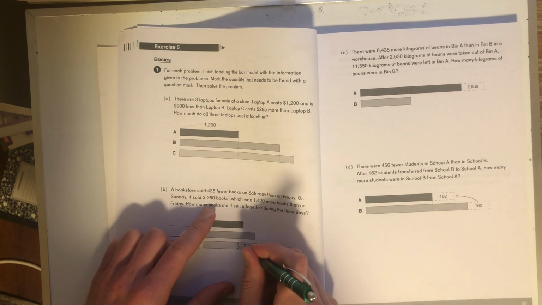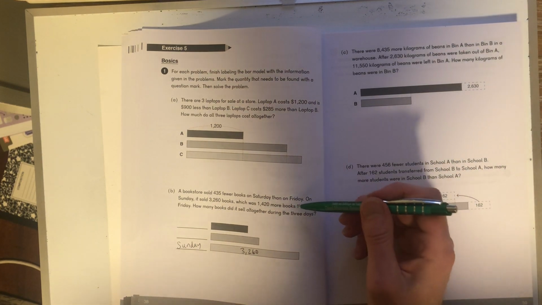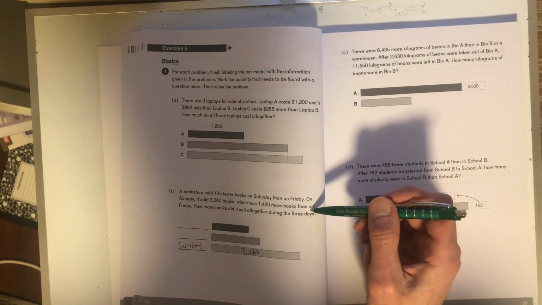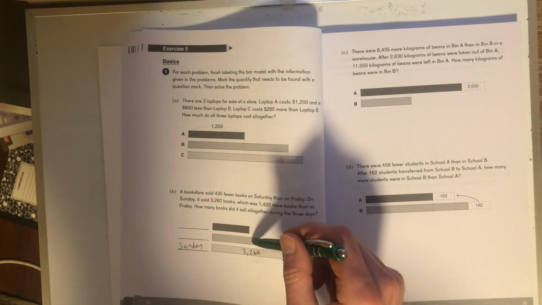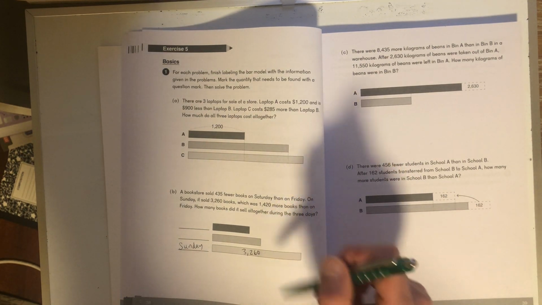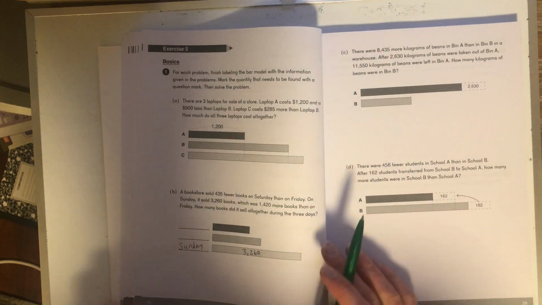That's what this is. Which was 1,420 more books than on Friday. And it sold less on Saturday than Friday. Okay, so it's going to go Friday and then Saturday. You got to think about what's less than that. So that would be an option.